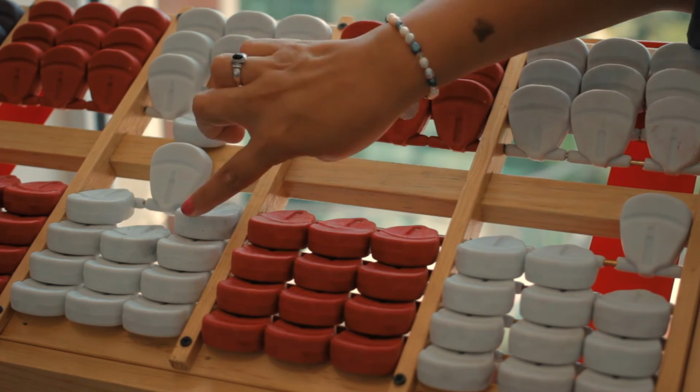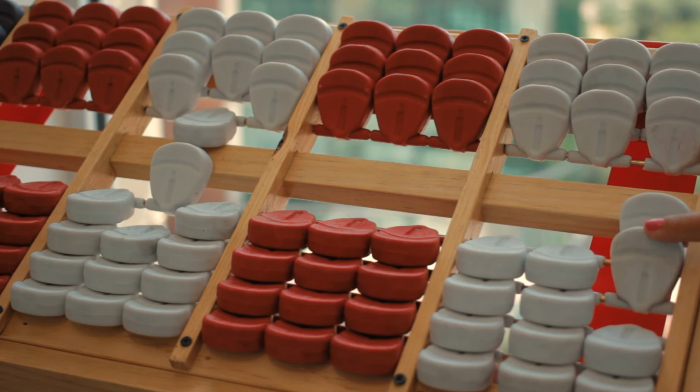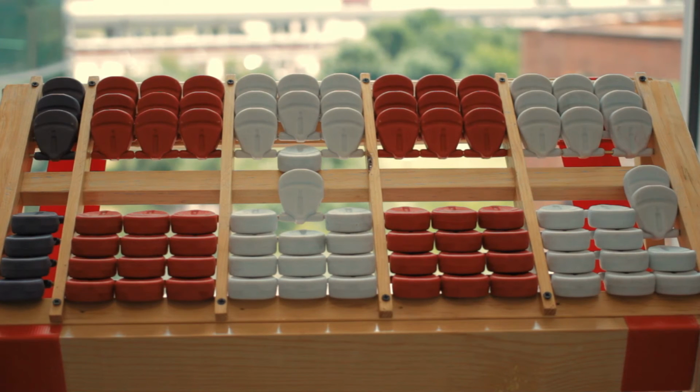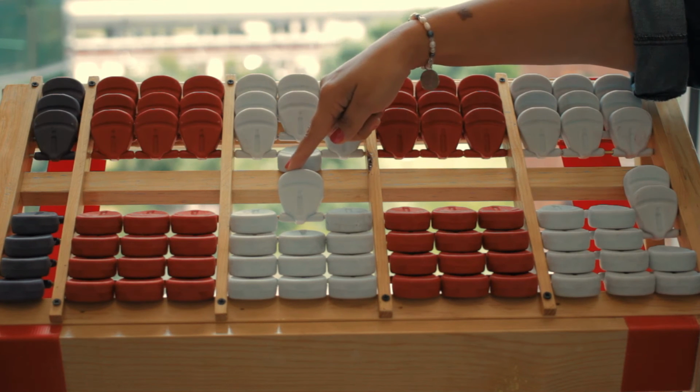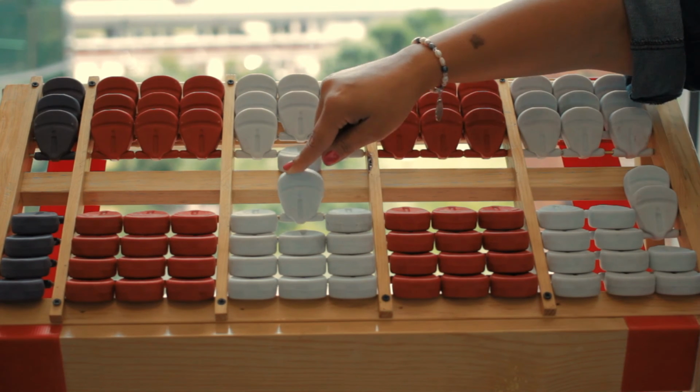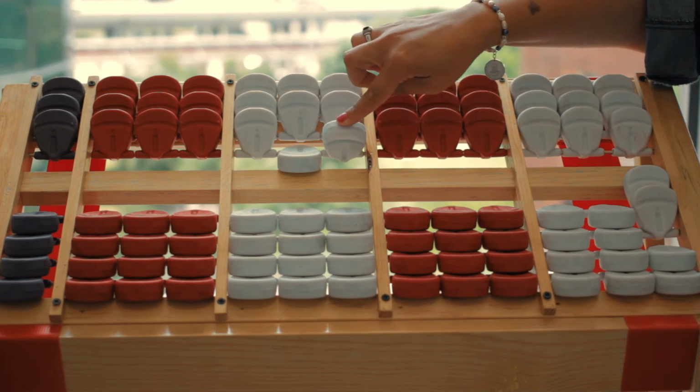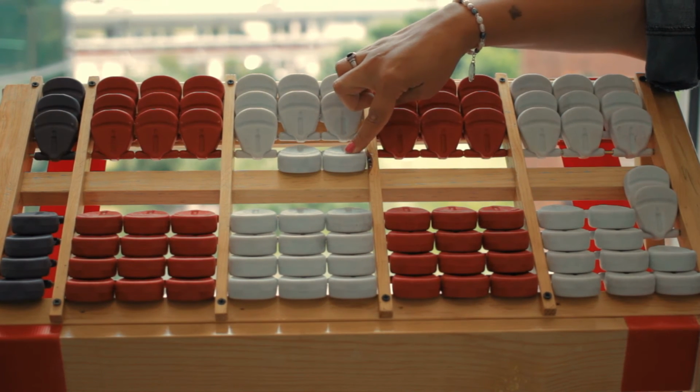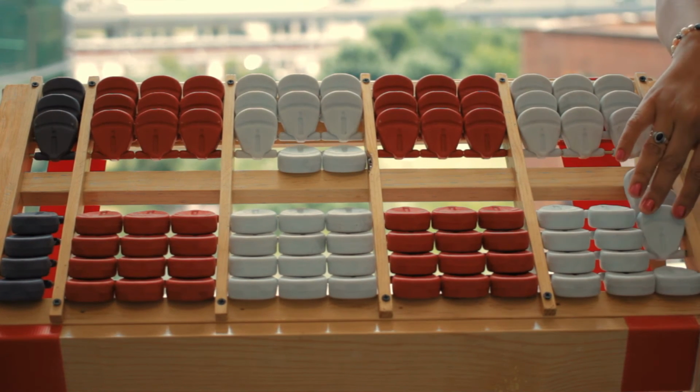Now I'll subtract 3 and mark it. Now I need to subtract 5. But I don't have 5, but I have a 10. So I'll subtract 10 and return the 5 that I didn't need to subtract and mark it.